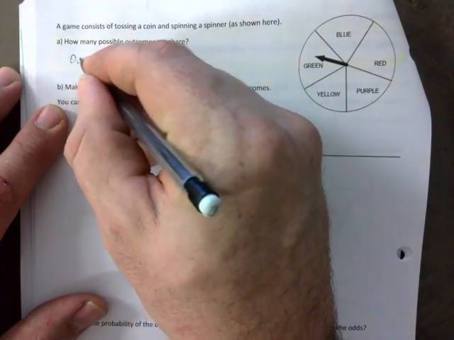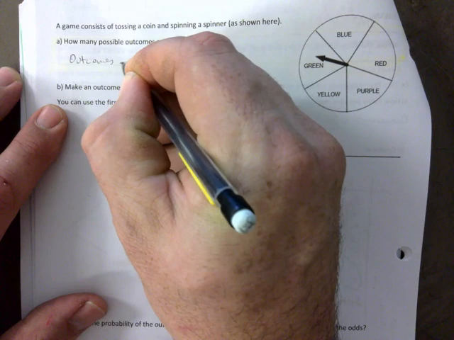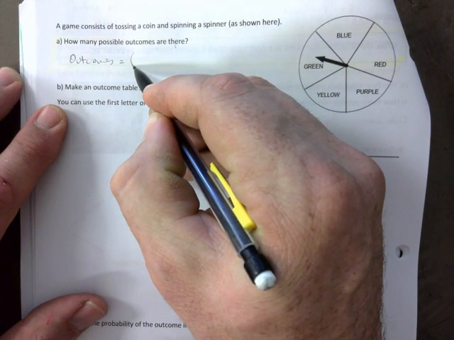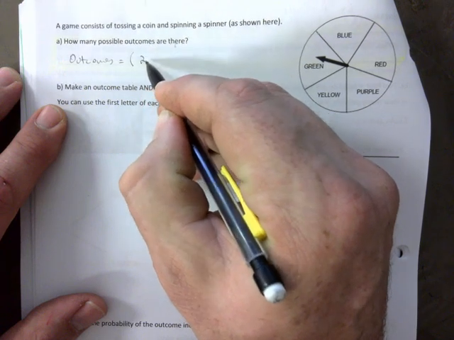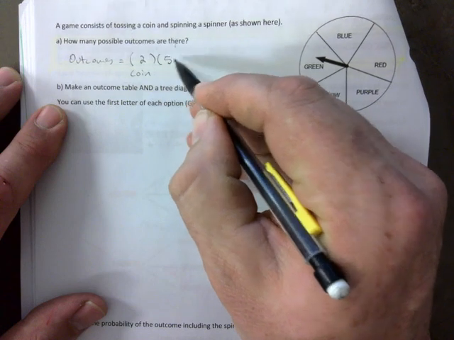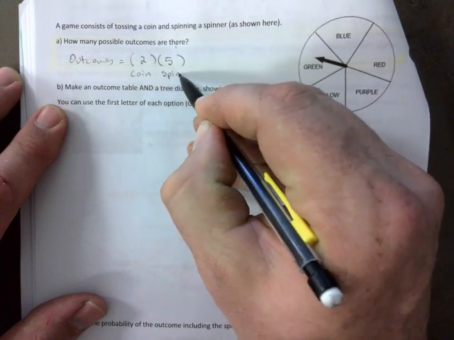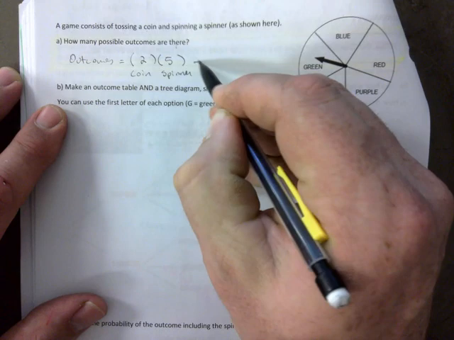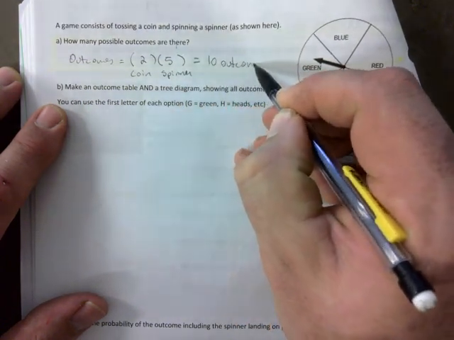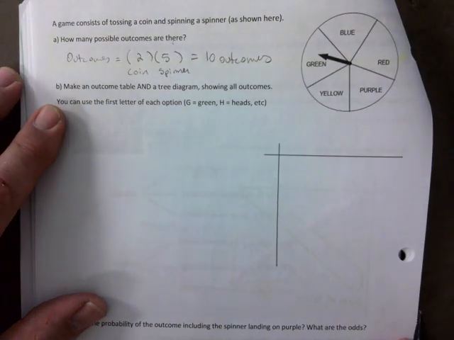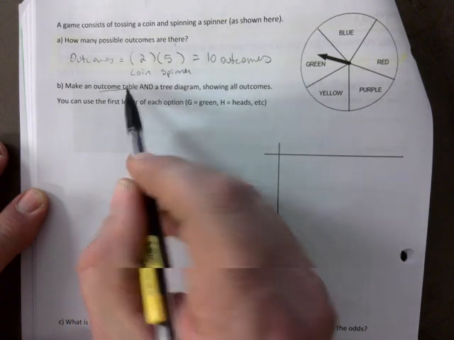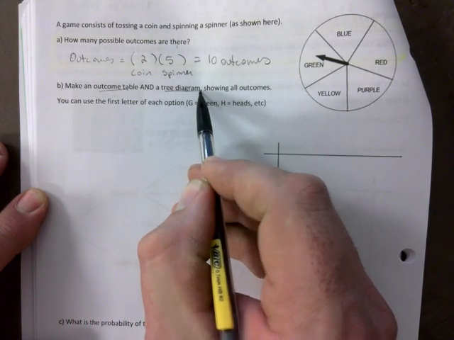Well, outcomes, you would say, what's my first event? The coin toss. So there are 2 options, right? That's for the coin. And then 5 options for the spinner. So 2 times 5, 10 outcomes. So I want you to make an outcome table and a tree diagram showing all the outcomes.